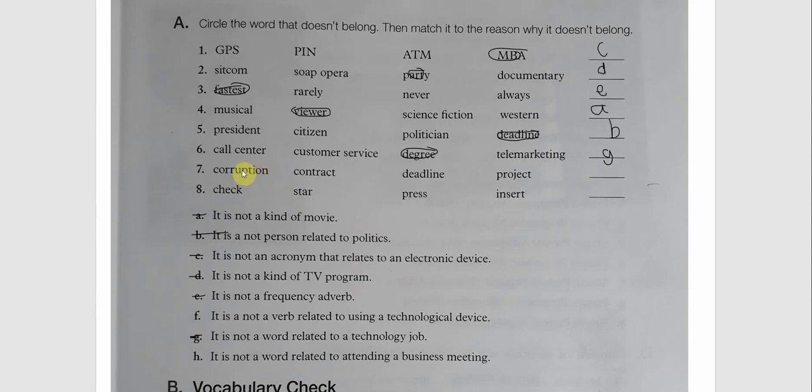All right, number seven, corruption, contract, deadline, project. All right, contract, deadline, and project are all dealing with business, so corruption. And the reason is business meeting, so H. All right, so we know that this one is F. It is not a verb related to using technological device, so let's write an F here.